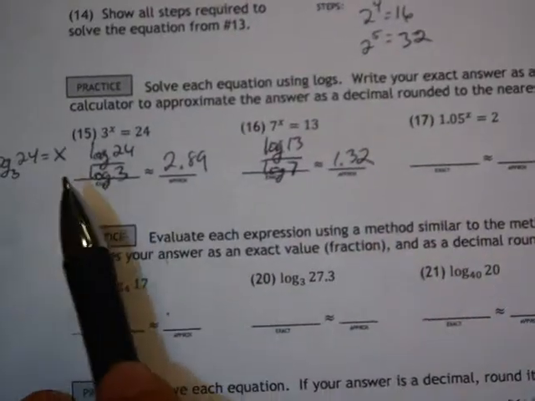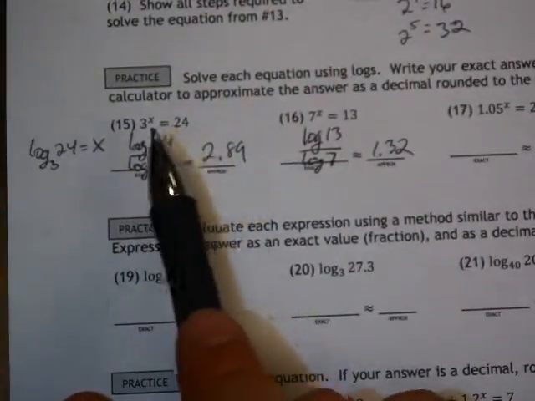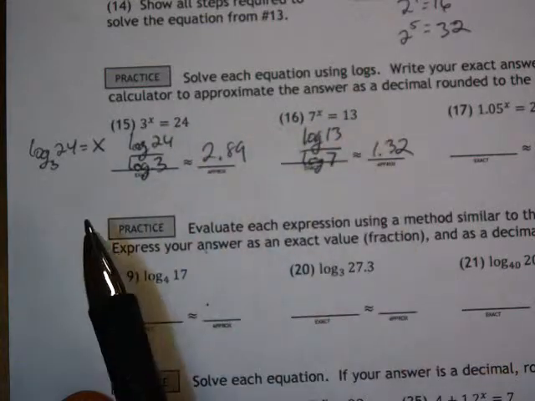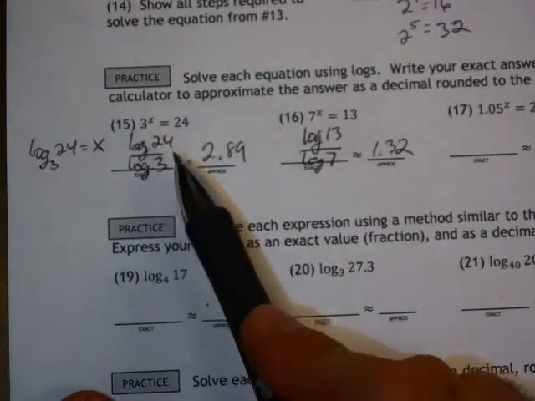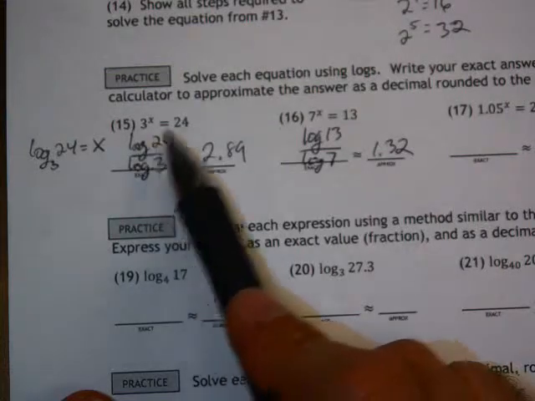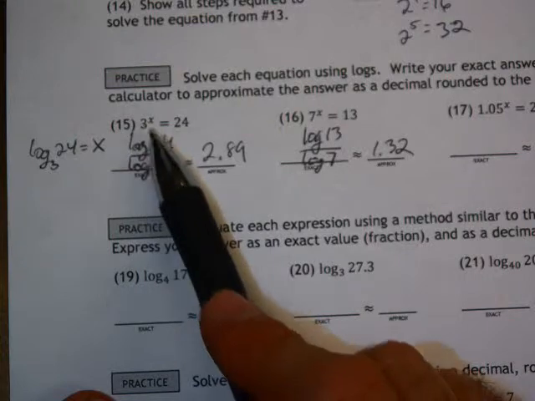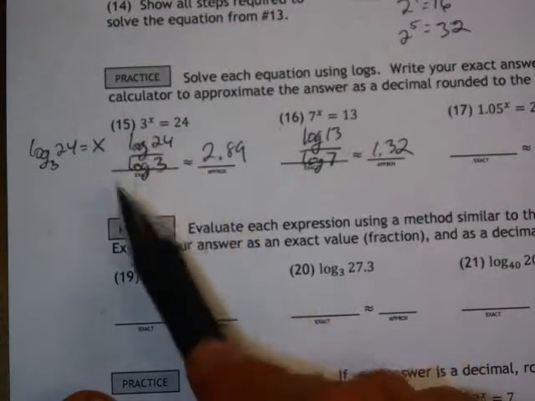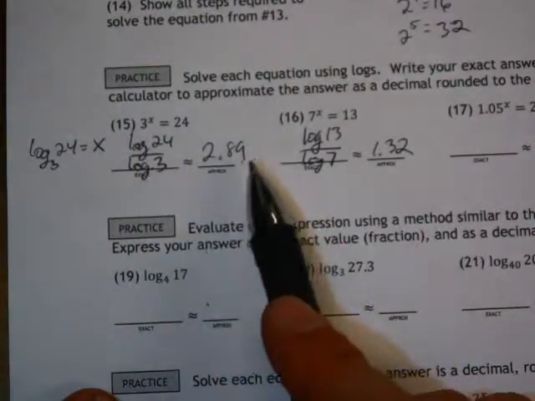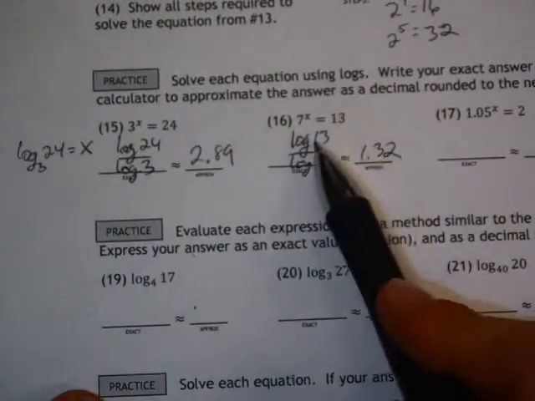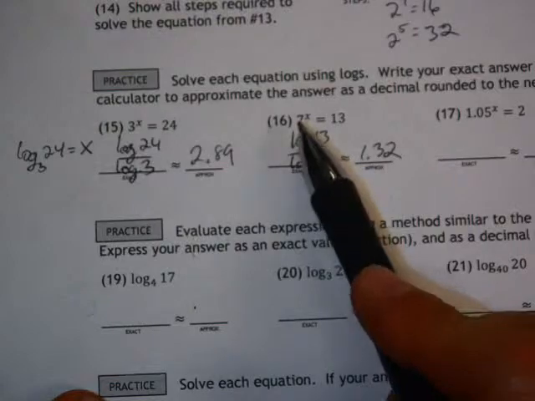So if we look back at 15 through 18, I did 15 and 16 in a previous video. The way they're set up, you've got 3 to the x equals 24, 7 to the x equals 13. And then I changed this to this log. It gave me log of this solution 24 divided by log of this base 3. That gets me the fraction, that's the exact answer. And then I plugged it into my calculator and got that decimal. Same pattern here, log of 13 divided by log of the base 7.